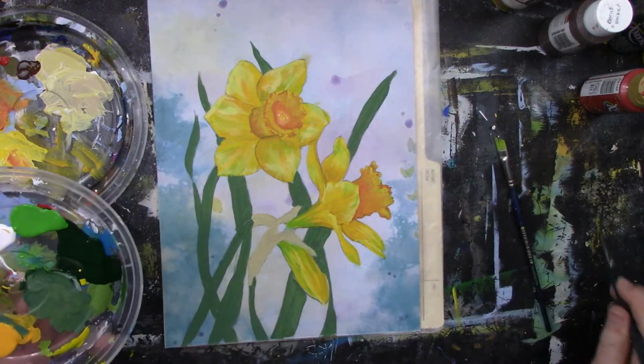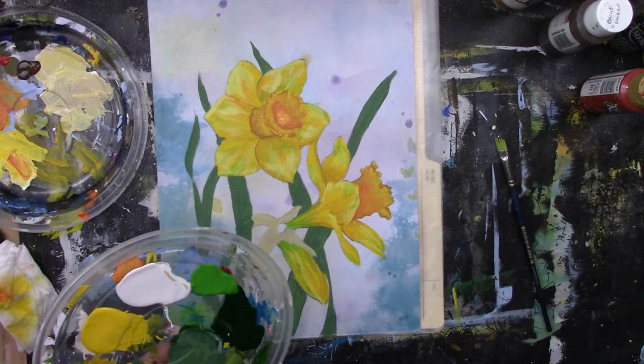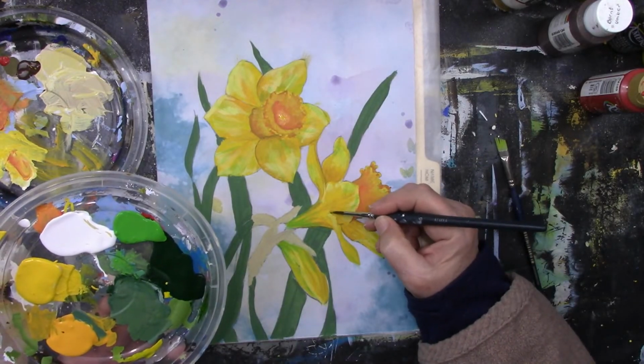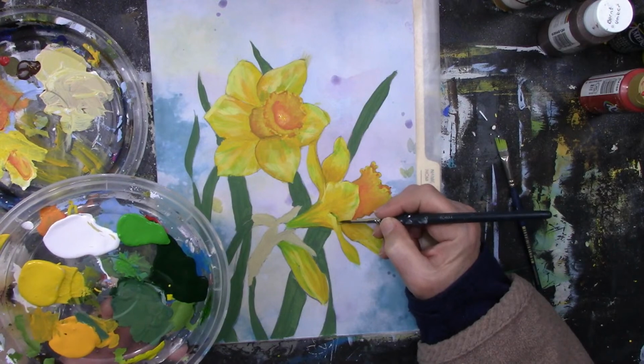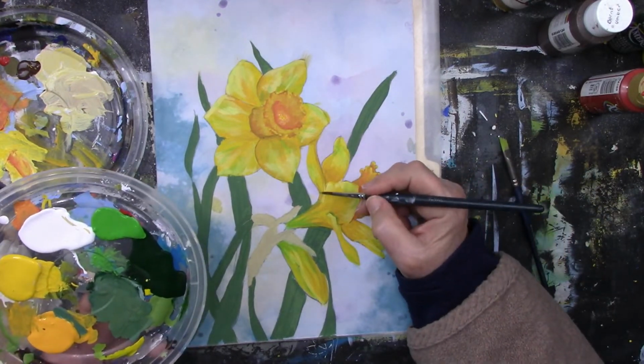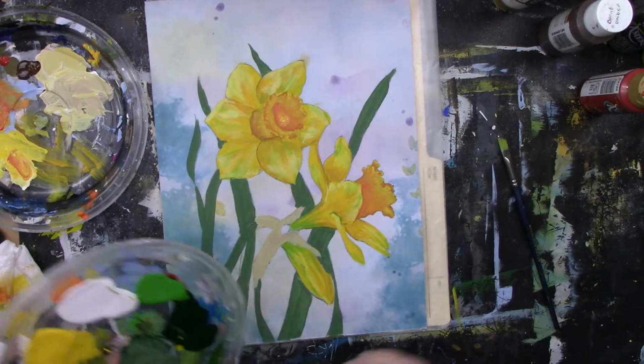Like that. Let that dry, and then we'll put a brownish area in it. I just want a little bit more green in here. Maybe a little bit of brown in it.